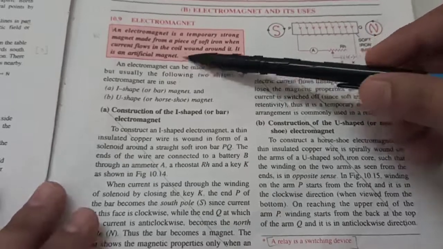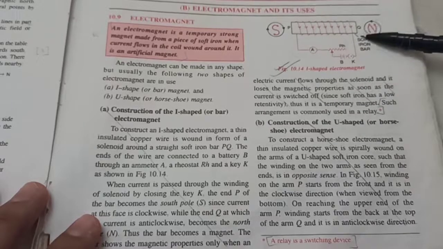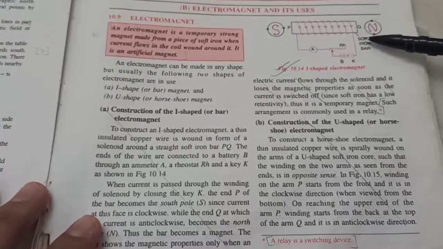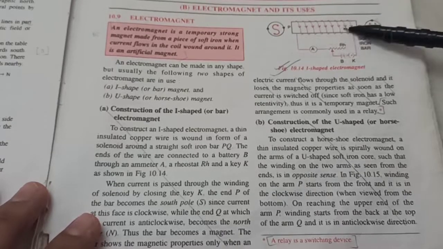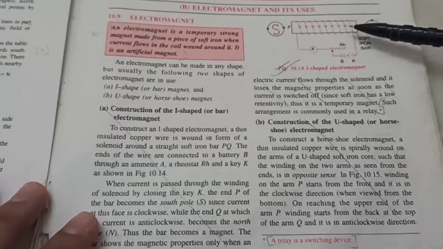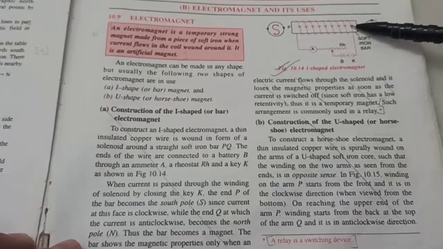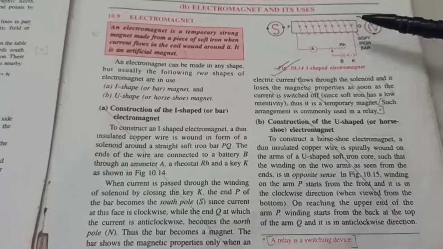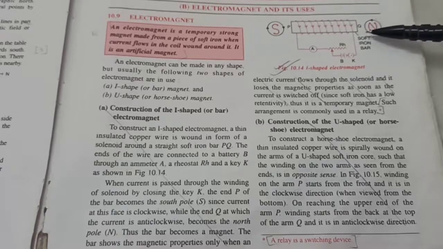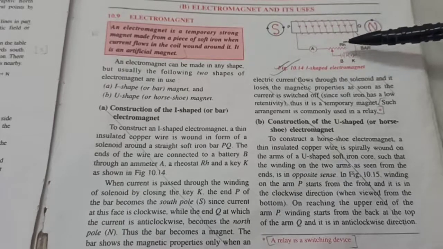So some keywords here. First of all, it's temporary, which means the moment electricity stops flowing through the wire, it will no longer act like a magnet. And that is why we use soft iron as the core. If we use steel as the core, it tends to be a permanent magnet, or rather a long-lasting magnet, which means even after the electricity is switched off, it will continue to behave like a magnet if the core was made of steel. But soft iron does not become a permanent magnet. So then it is called an electromagnet.